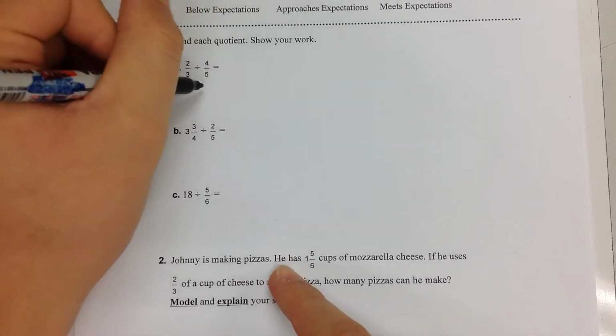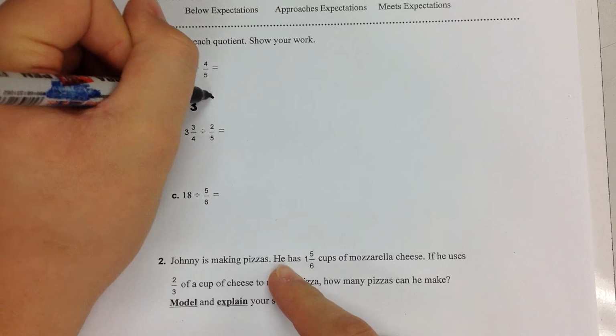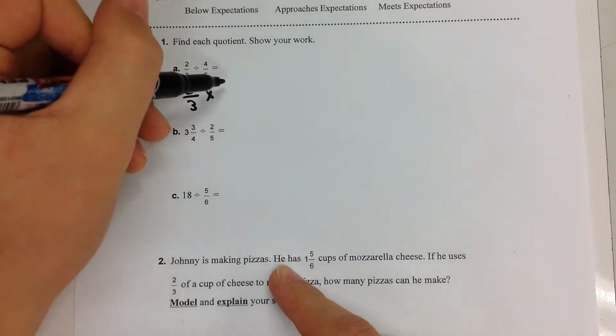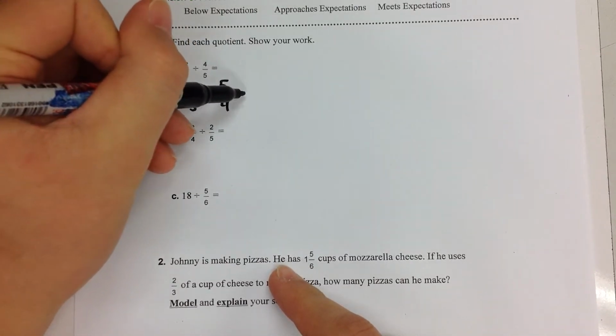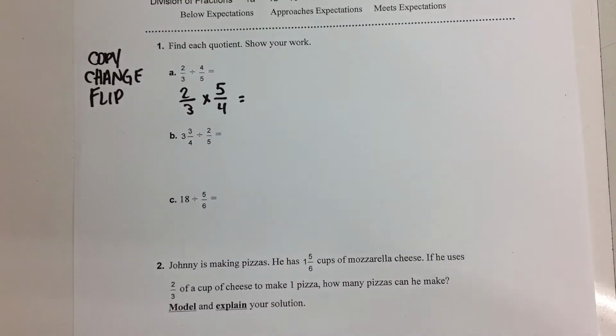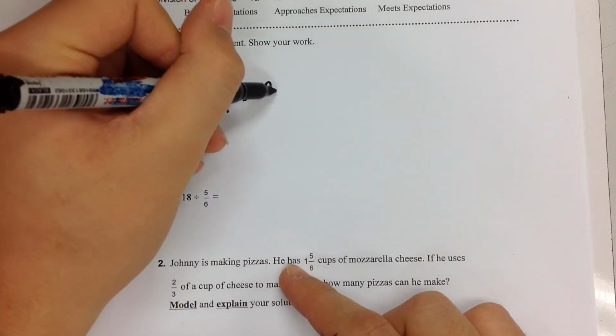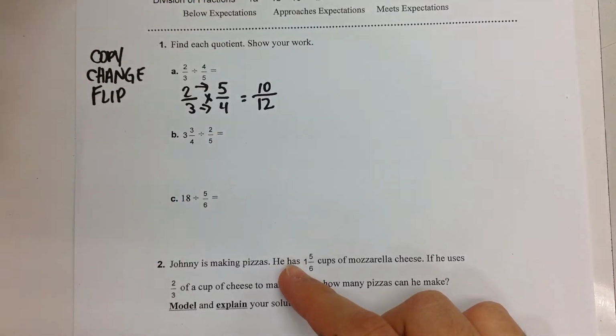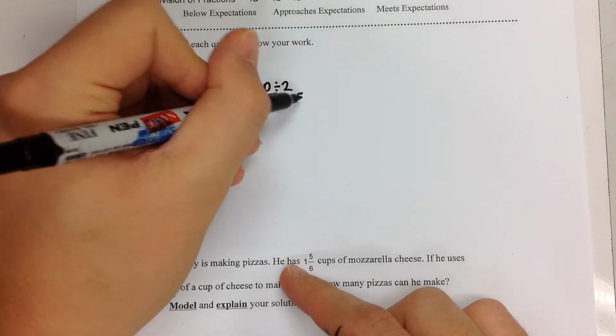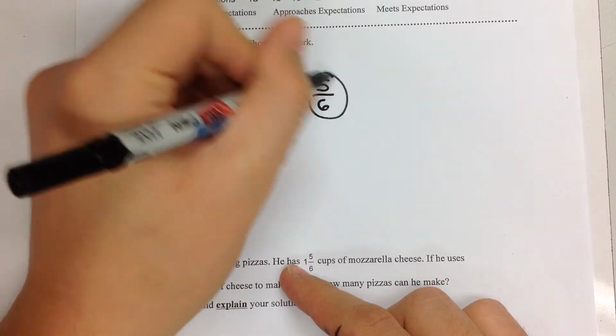So let's do that here. I'm going to copy 2/3, change to multiply, and flip 4/5, so it's 5/4. Now I just have a basic multiplication problem that I can use to multiply straight across, and I get 10/12, which can be reduced by a factor of 2 to 5/6.